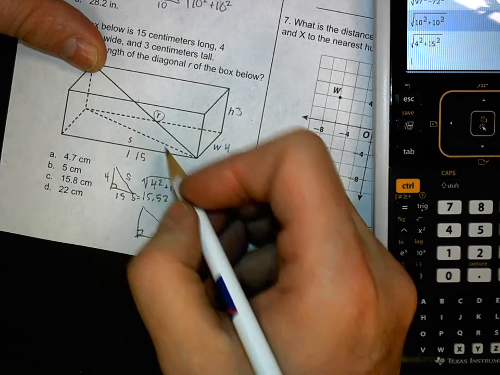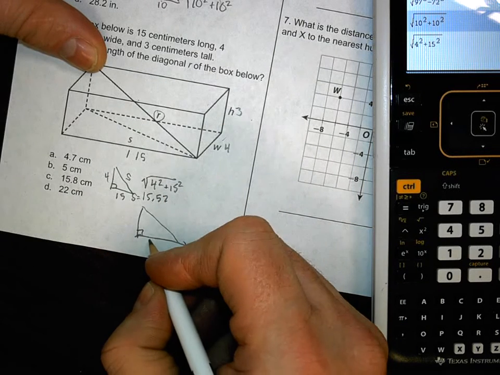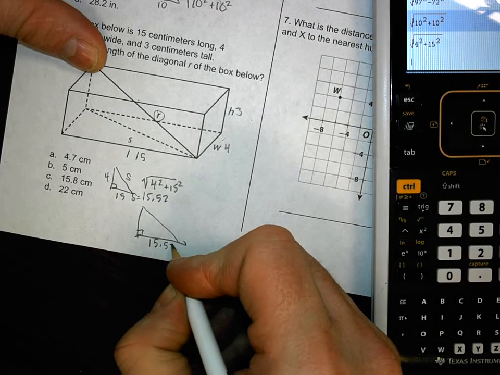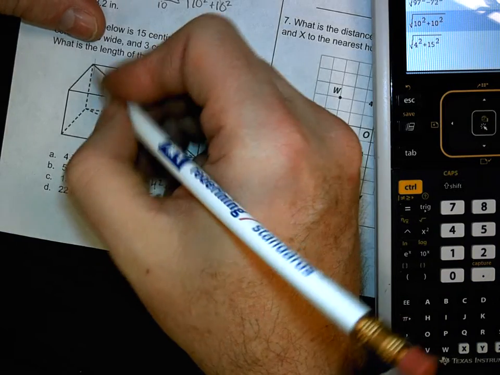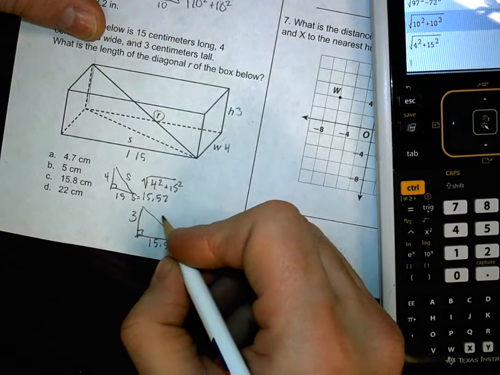I know that S, this is the leg now. This right here, that's S, and that's 15.52. Now the height, that's this leg right here, is 3. Now I want to find R, which is this right here.